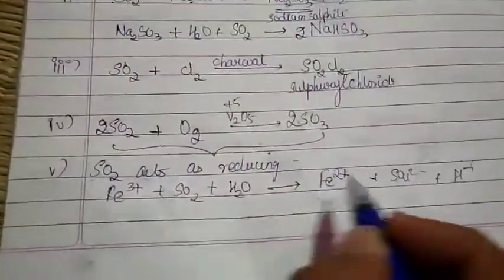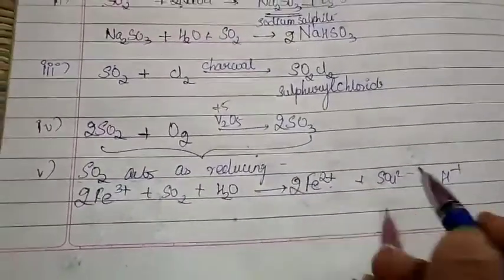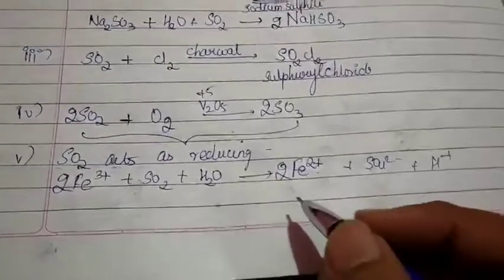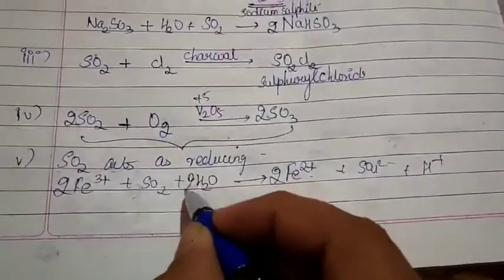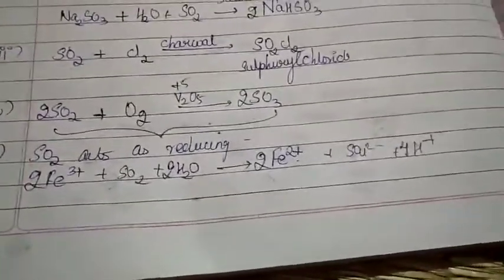In case I want to balance this, yes, 2 Fe3+, here also 2 Fe2+. With respect to sulfur, sulfur is balanced. What about your hydrogen? Yes, 2H2O. Here I can put 4H+. Now I think oxygen is also balanced.